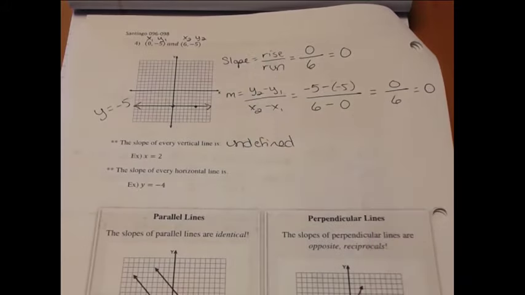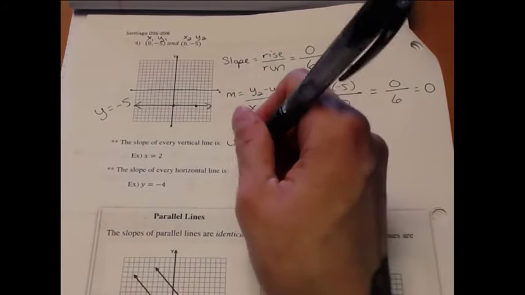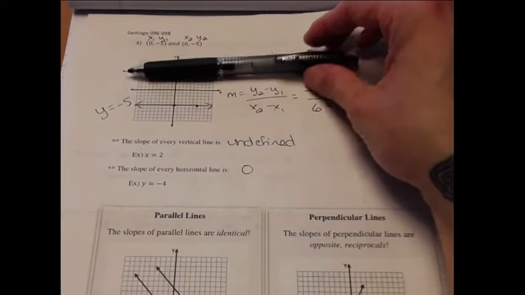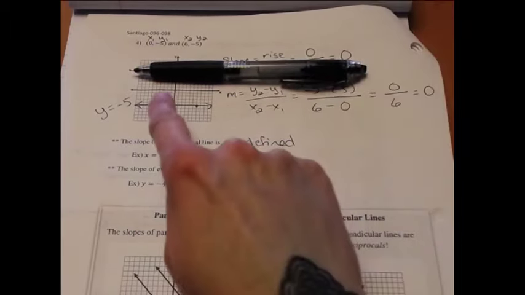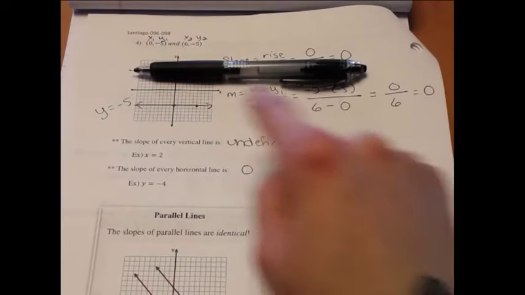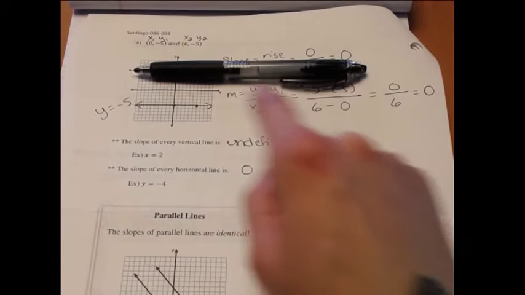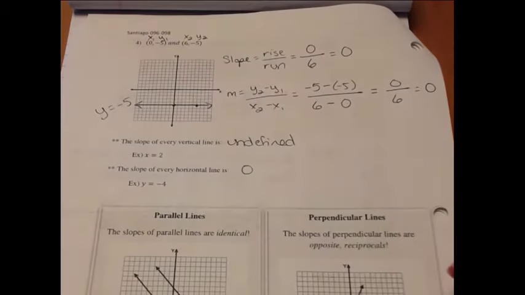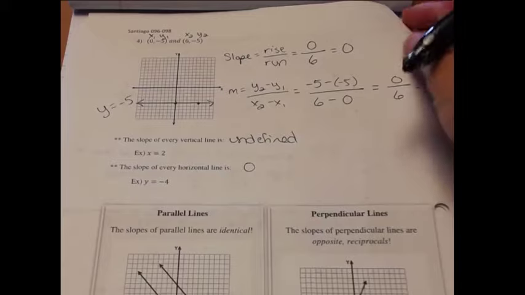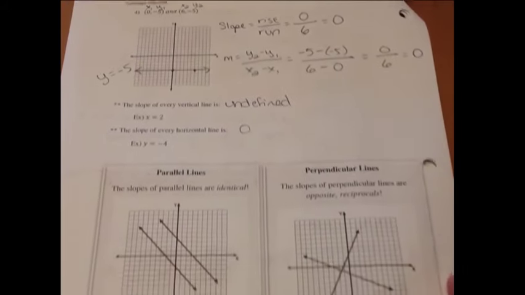Good. The slope of every horizontal line is 0. So when we have the example y is equal to -4, in this case y is equal to -5, it's nice and flat. So essentially there is no rise, only run. So it's a slope of 0 as you move from one point to the other. All right. Hopefully that is super helpful. The last piece of information regarding slopes for Unit 4 deals with parallel and perpendicular lines. So let's take a look.